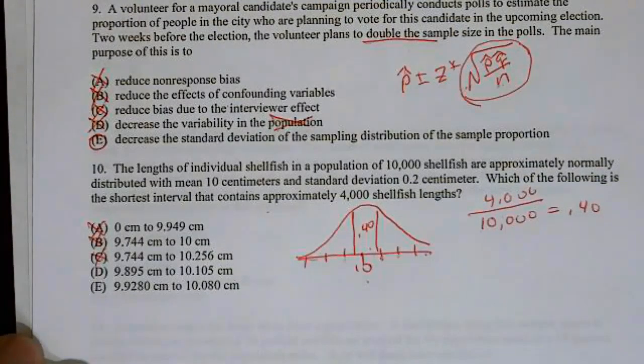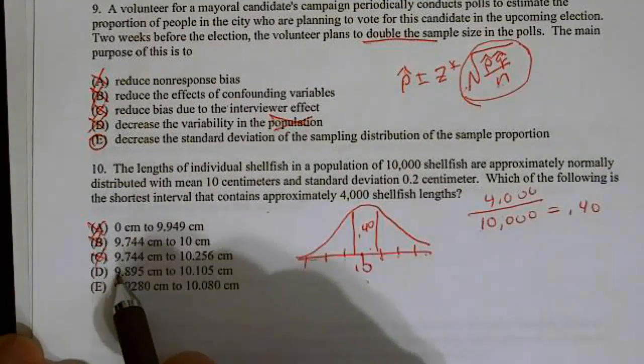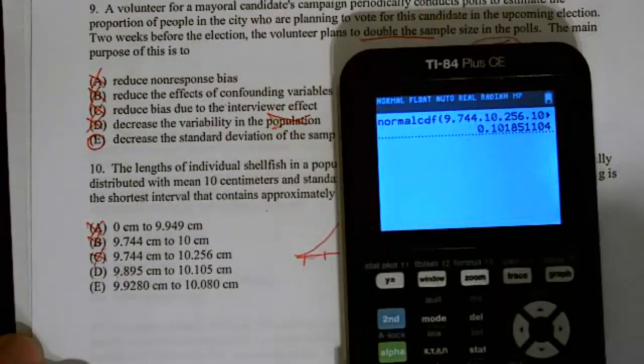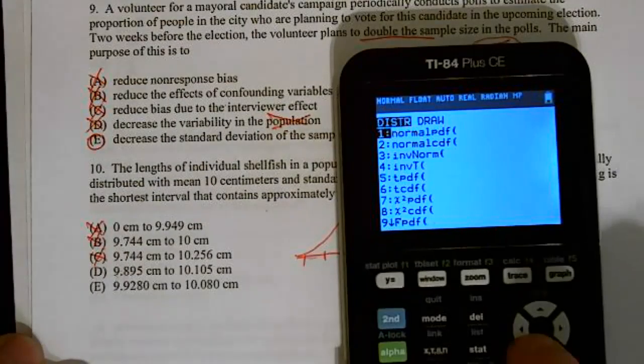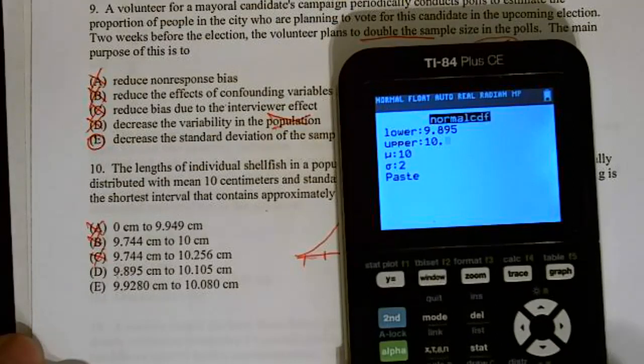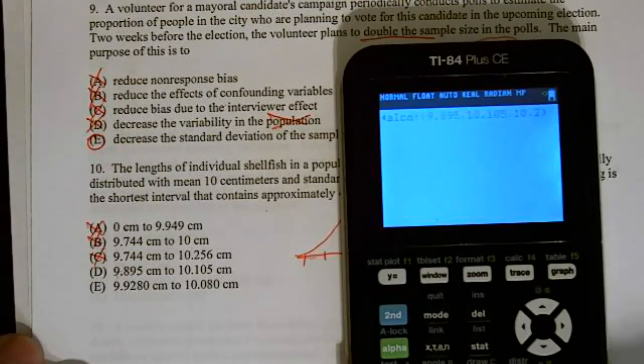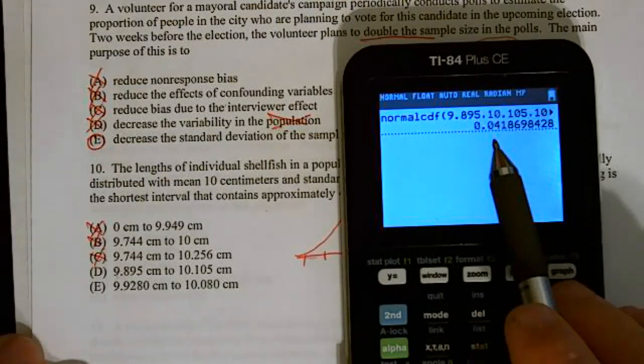Then I go and look at D. All right, so we're going to do the same thing. We're going to go second vars, normalcdf, and I have 9.895, and I have 10.105, and I have 0.04.